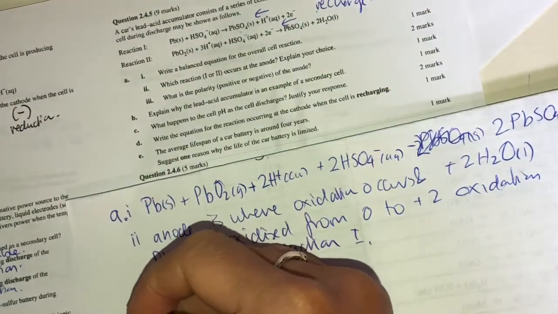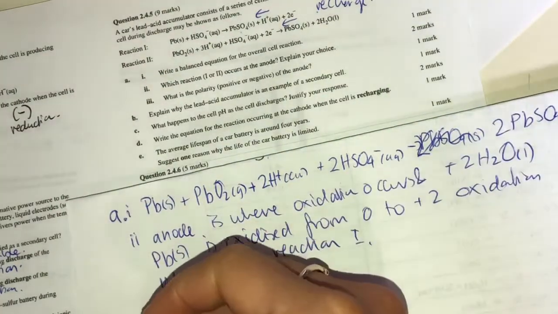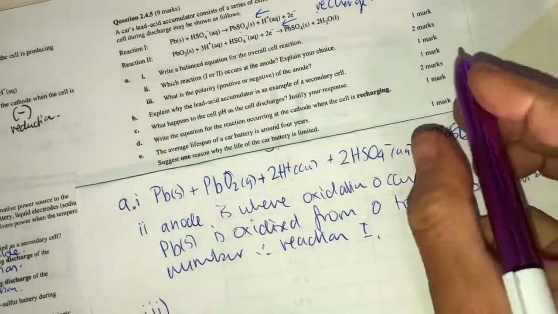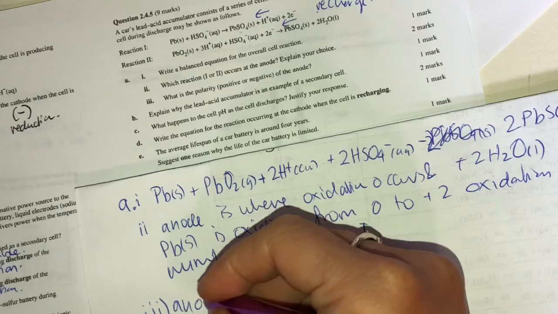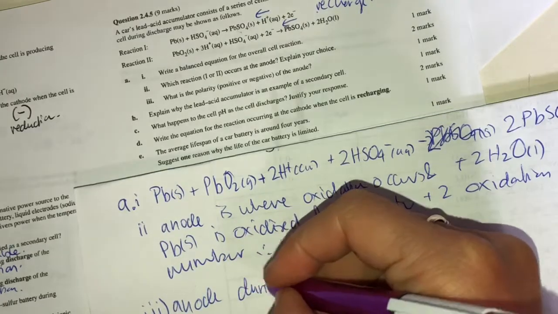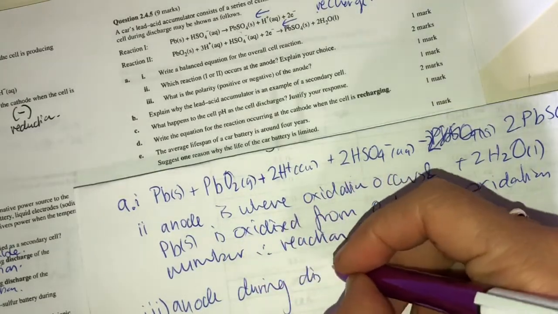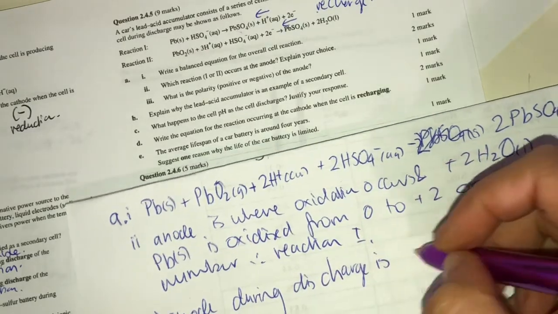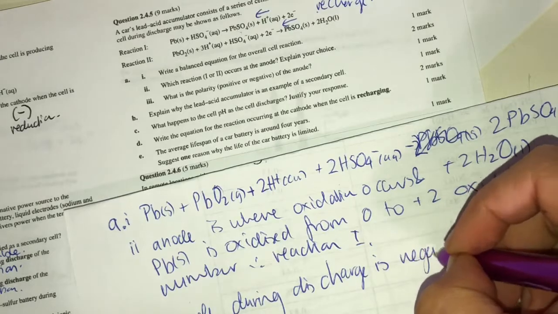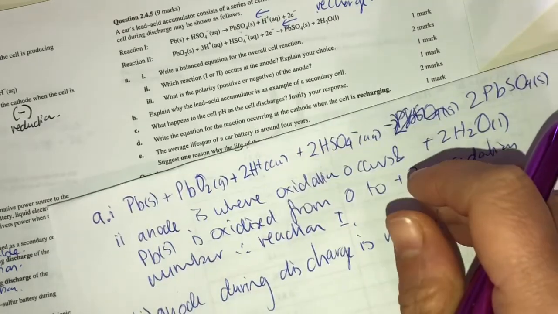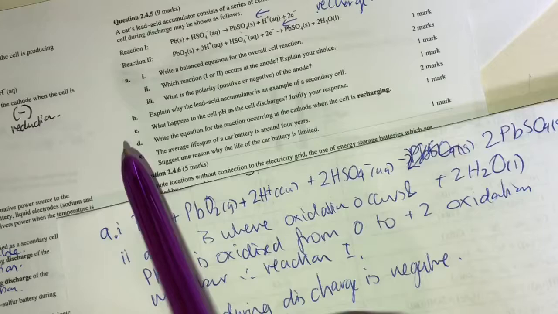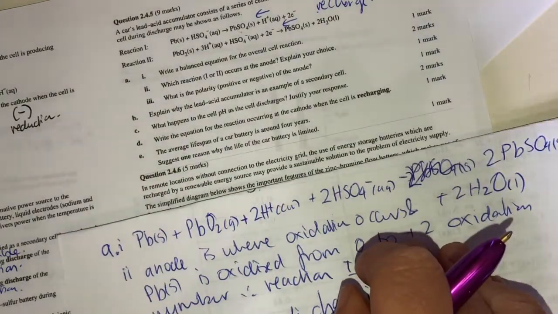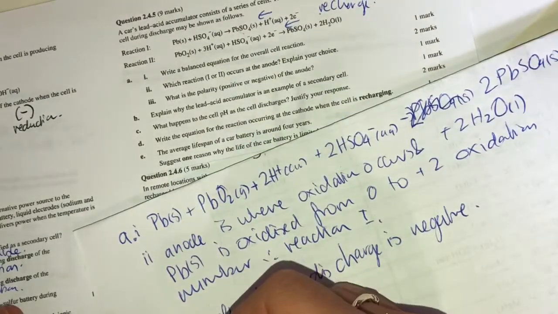Okay. Part 3, what is the polarity, positive or negative, of the anode? So the anode during discharge is negative. Okay, then we've got part B. Explain why the lead acid accumulator is an example of a secondary cell.